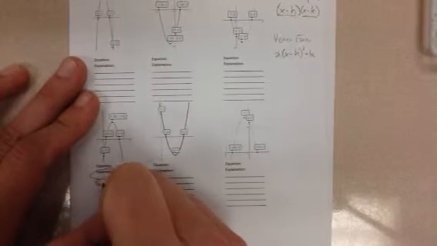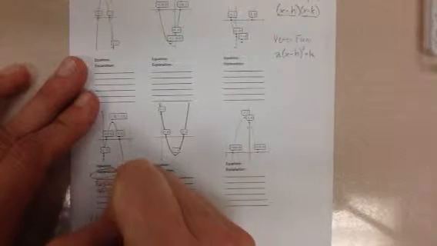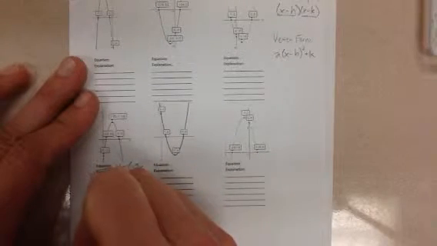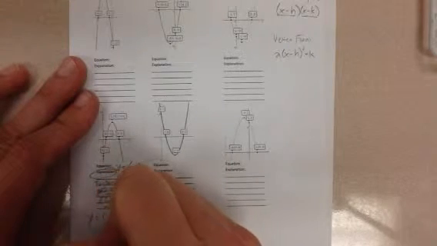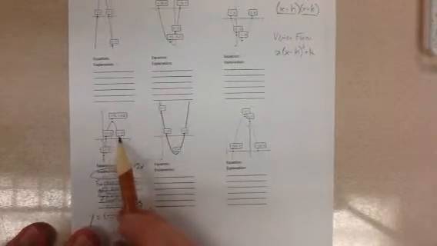So factored form, set each factor equal to zero, and found my x-intercepts. Okay, so that's how I know. This was factored form. I set each factor equal to 0, and I found my x-intercepts. That's how I knew to match this with this. I used the idea of x-intercepts.